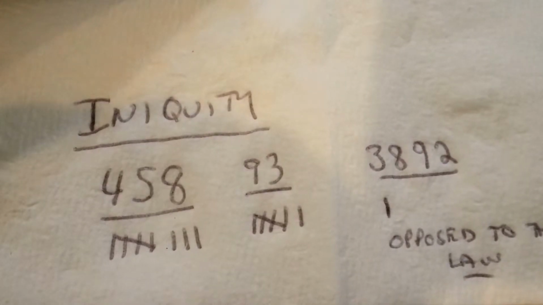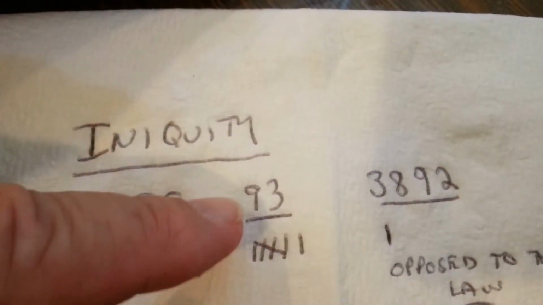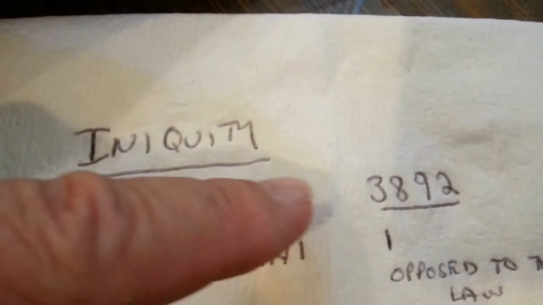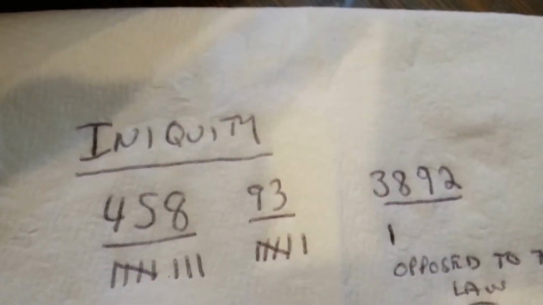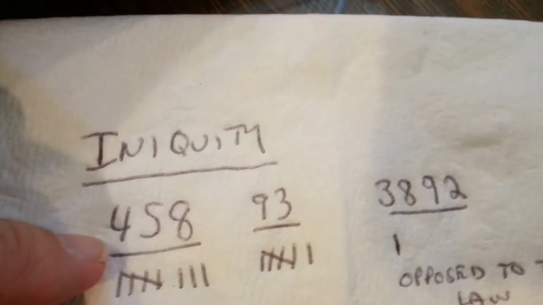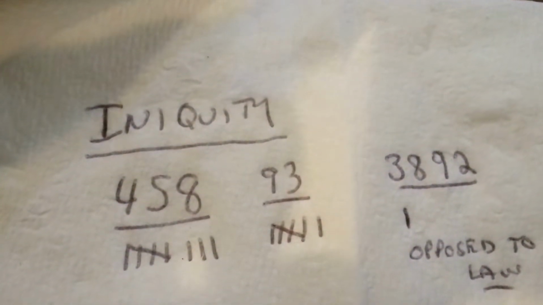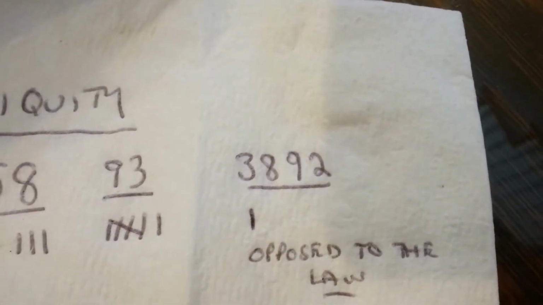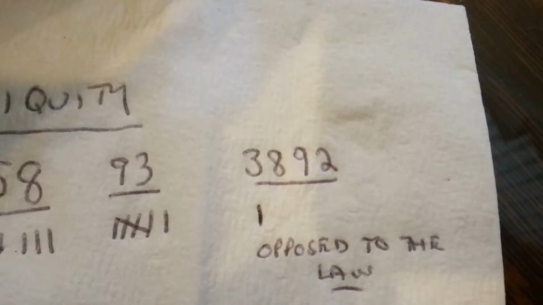Now this could shake the church to its roots, because whenever preachers teach on iniquity, they use the 93, which is injustice. They completely ignore that Jesus said iniquity was a refusal to be subject to Jewish law. There's also another Greek word used one time for iniquity, and it means being opposed to the law, which was Jewish law.